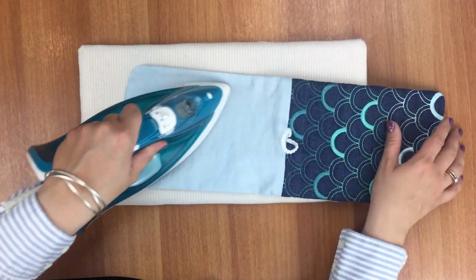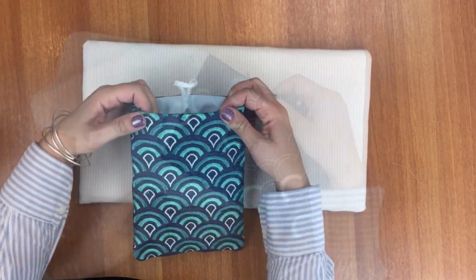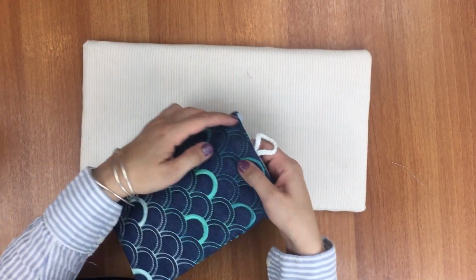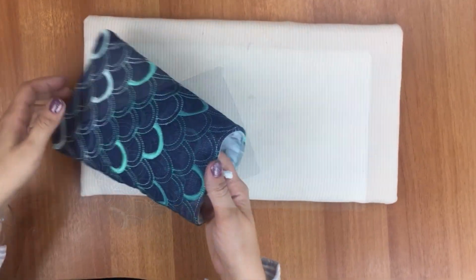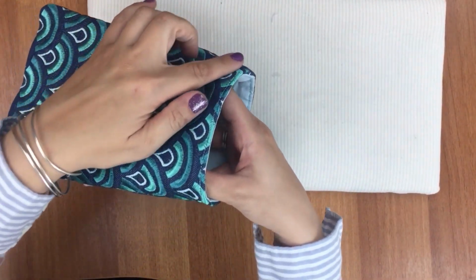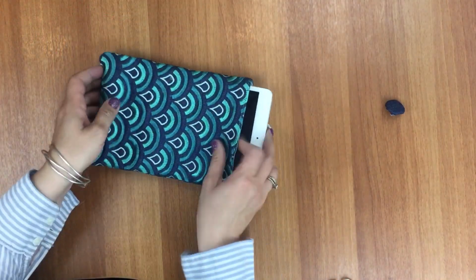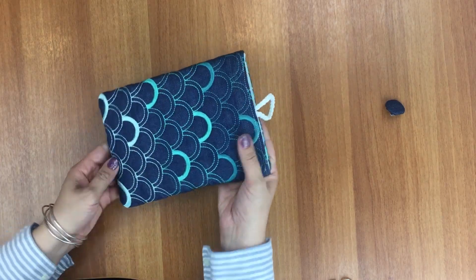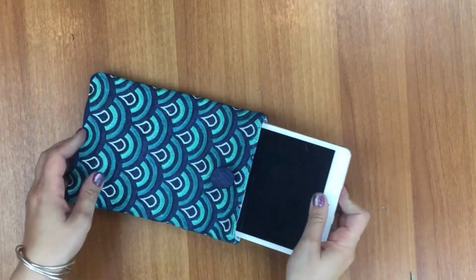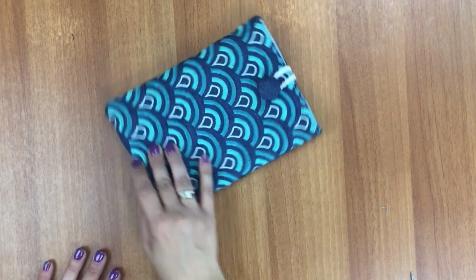Last but not least, iron your case and top stitch around the edge. Put your tablet inside the case to find the right place to sew the button. And that's it! Our In the Hoop custom tablet case is ready.